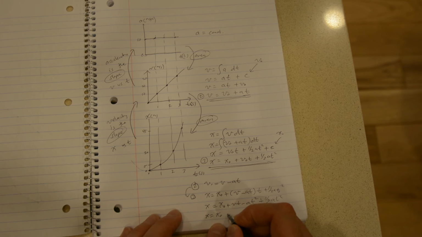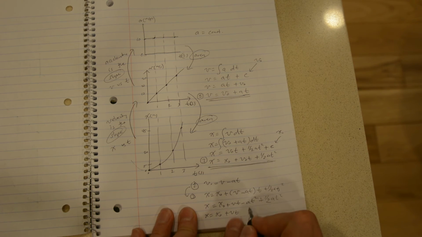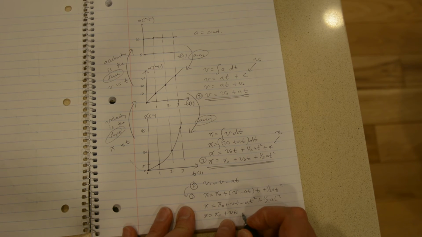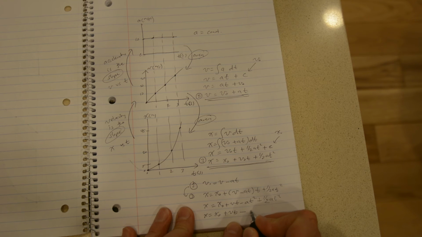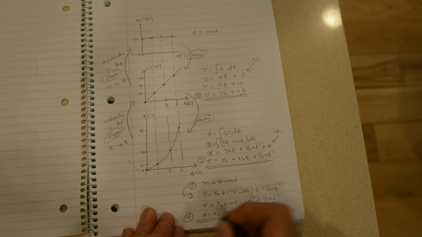So x initial plus V final. So now it's V final instead of V initial. That's just going to save you maybe 30 seconds to a minute on a multiple choice question possibly. So it's minus 1/2 At squared. And that is our fourth equation.